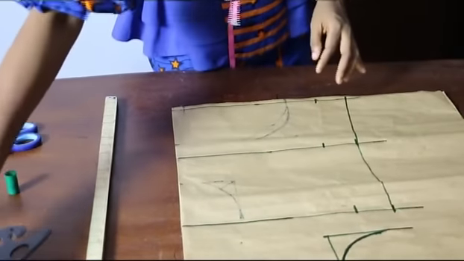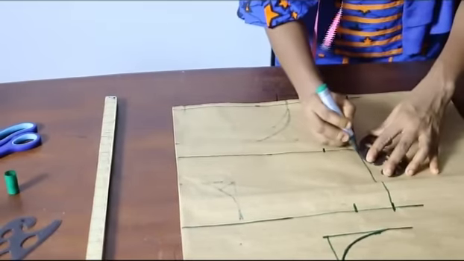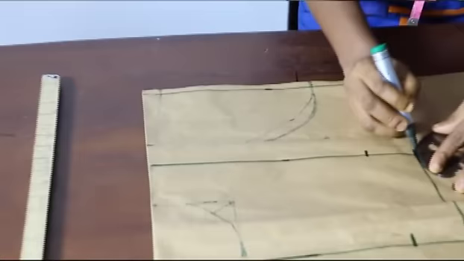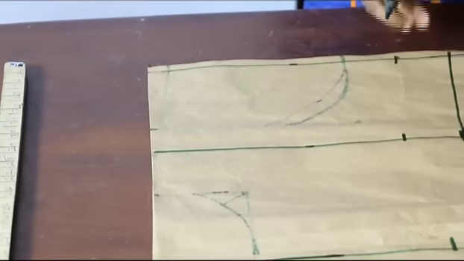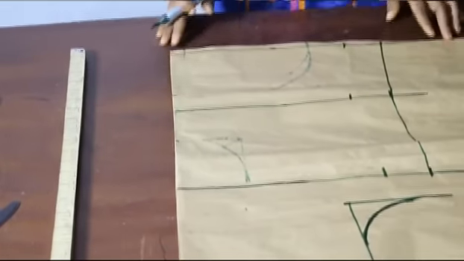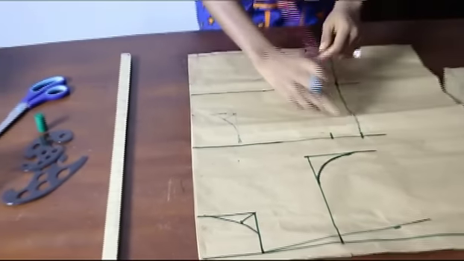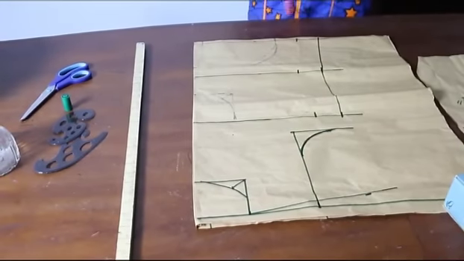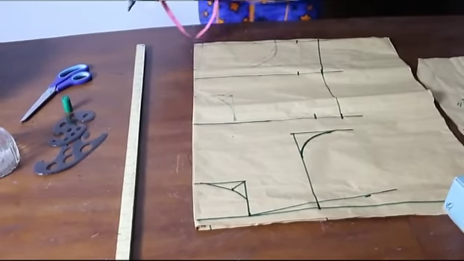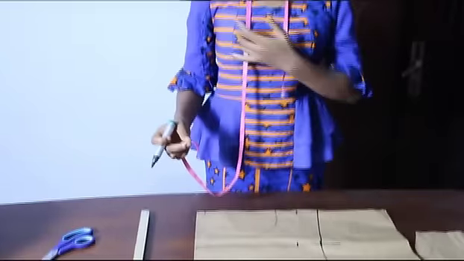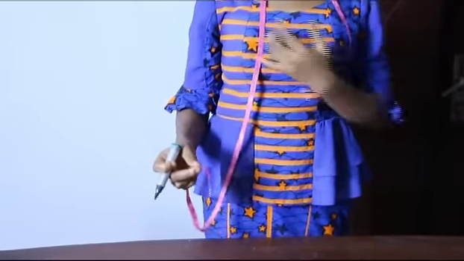So you just use your curve tool to curve out this place so that it doesn't have a sharp edge. And that's the shape of your body. Right now, taking your darts, it's very easy. On this bust point, you determine the nipple to nipple. Bust point, some persons call it across bust. Some call it nipple to nipple.